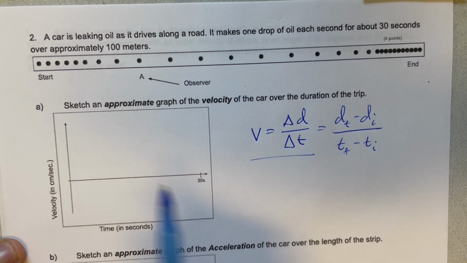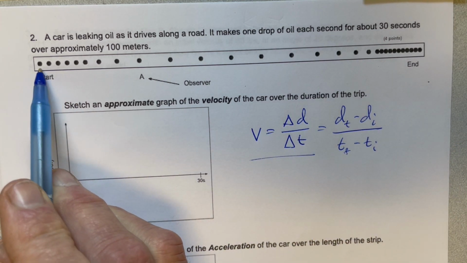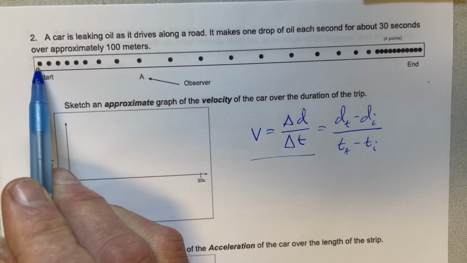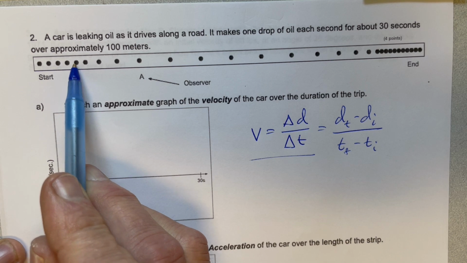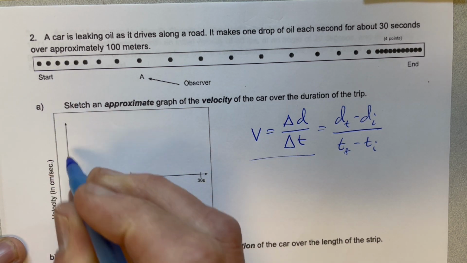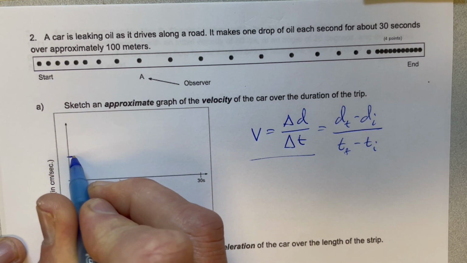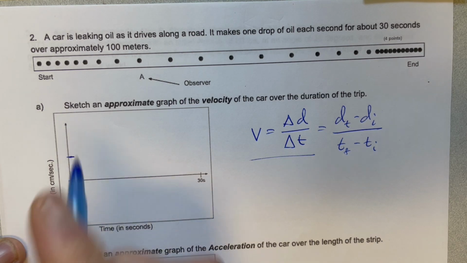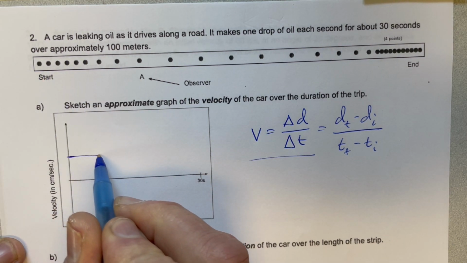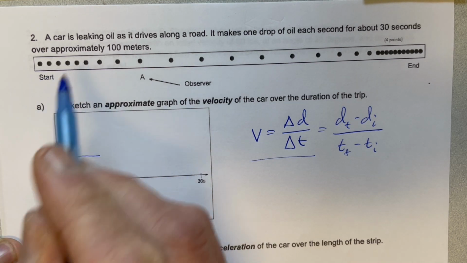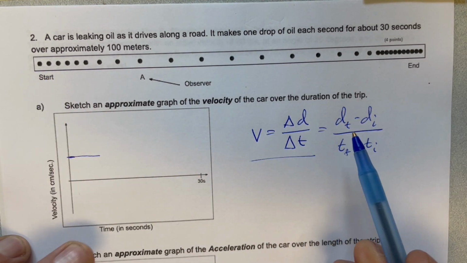But this is really simple. The change in your distance with time is consistent. These dots are all evenly spaced. So pick some arbitrary point and call that your initial velocity. It's very consistent. It's not changing. You're pulling that tape, you're dropping those drops of oil at a consistent rate.